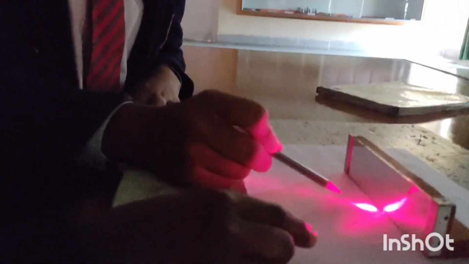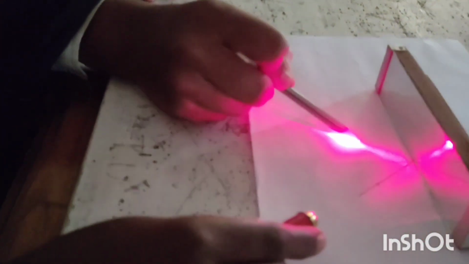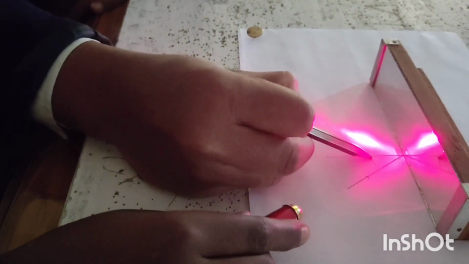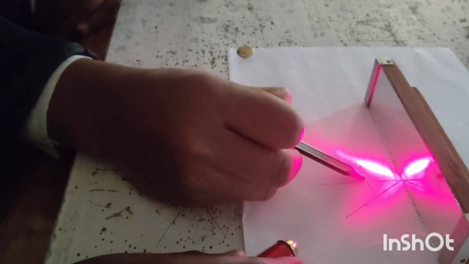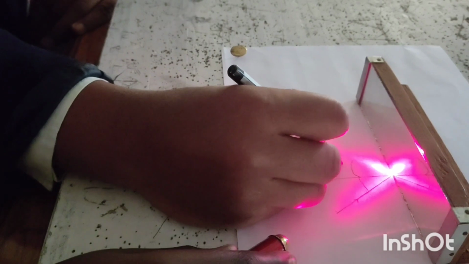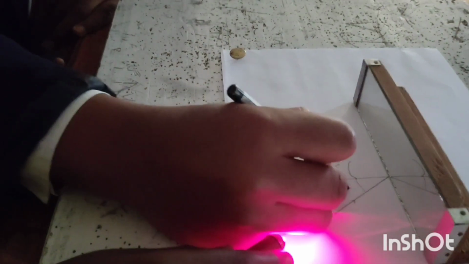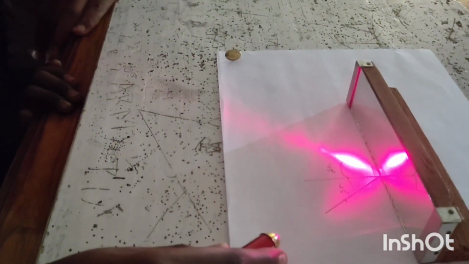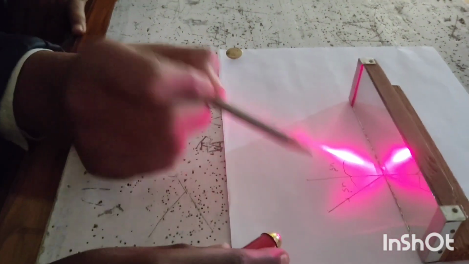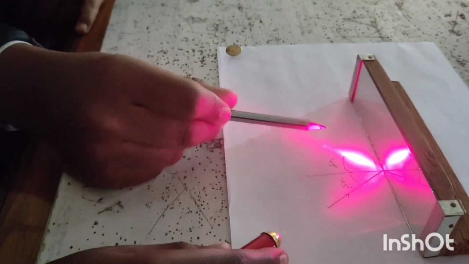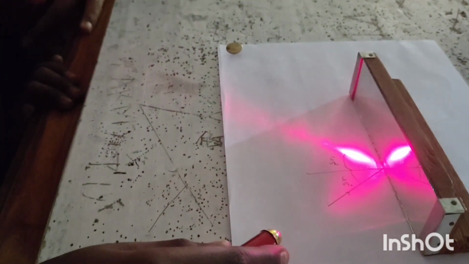So this is the angle of incidence, this is the angle of reflection, and this is the normal. So you can see that the angle of incidence is equal to the angle of reflection. Let's take this as 45 degrees and this is 45 degrees. So both of them make 90 degrees, and there is a rule that when light falls on a plane mirror, the sum of both the angles will be 90 degrees.